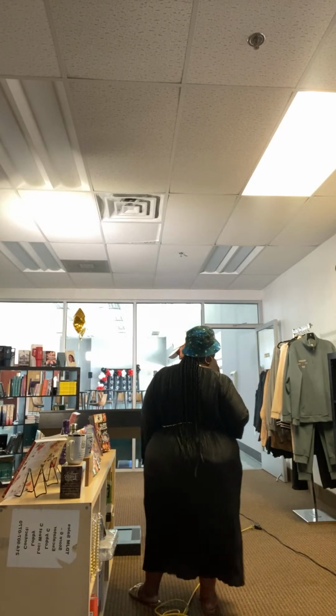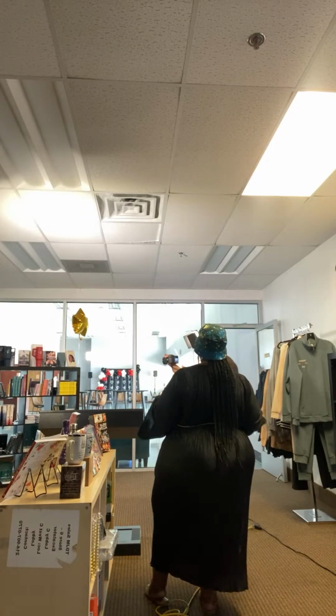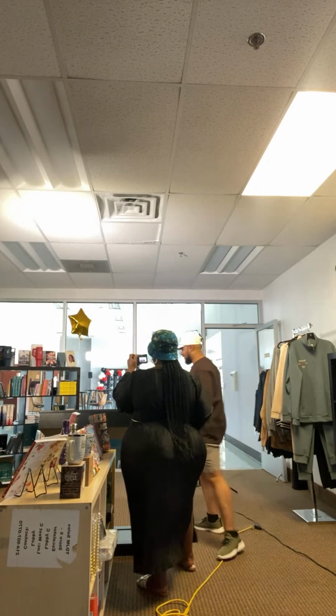That's why I could tell a professional. They have grids and stuff. Get that stuff off my camera. All I need is my grid lines.